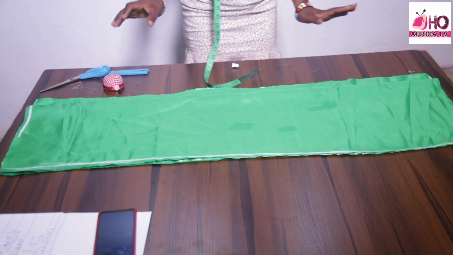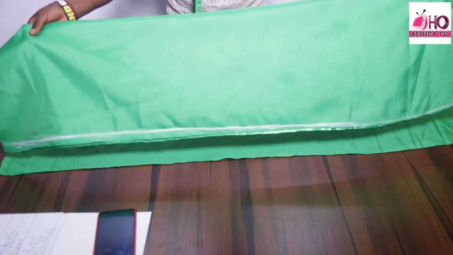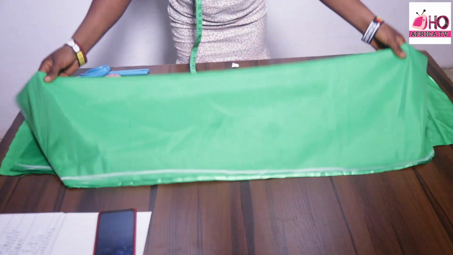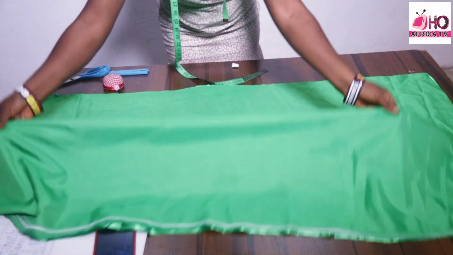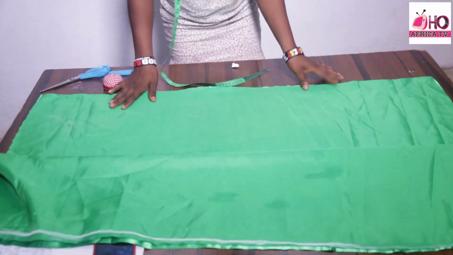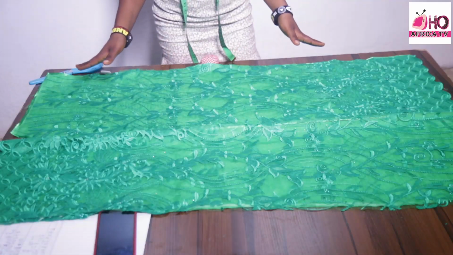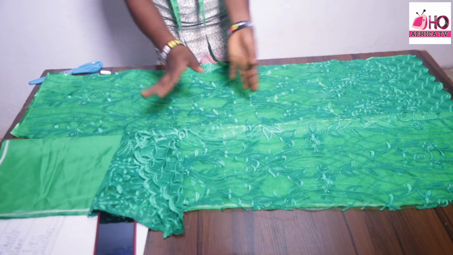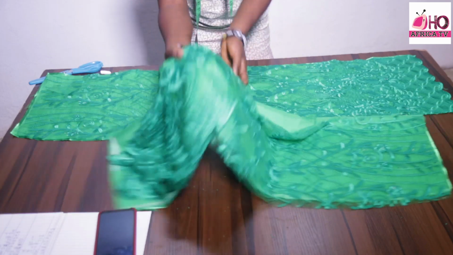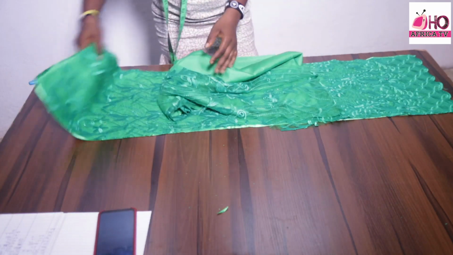The next thing I'm going to do now is to place the satin. I'm just going to place it on the lace fabric to cut exactly what I have, both the front and the back. Okay, just like I've explained, this is the back and this is the front. All you need to do is place your satin to cut it out. So we'll move to the half length now.